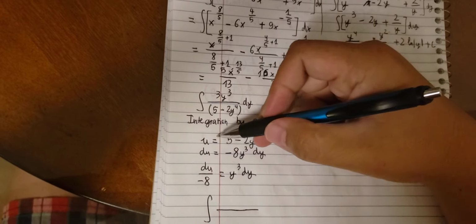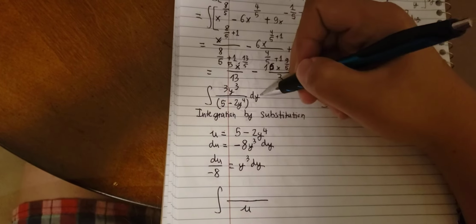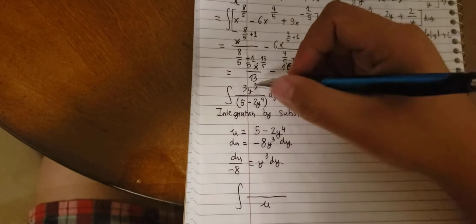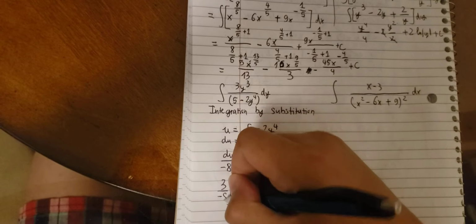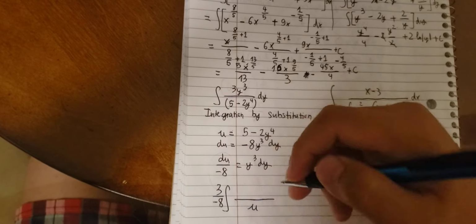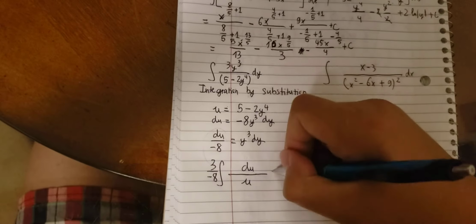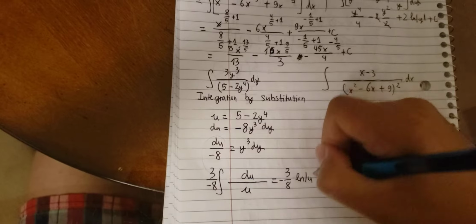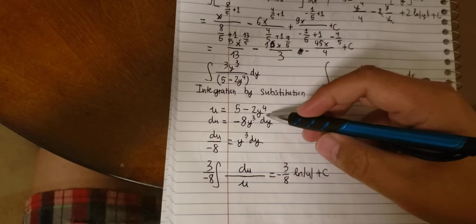This one we change for u. y to the power of 3 dy we change for du over negative 8. And we have number 3 in here. So we put 3 over negative 8, and this one we change for du over negative 8. And now we get the final answer, in terms of u.